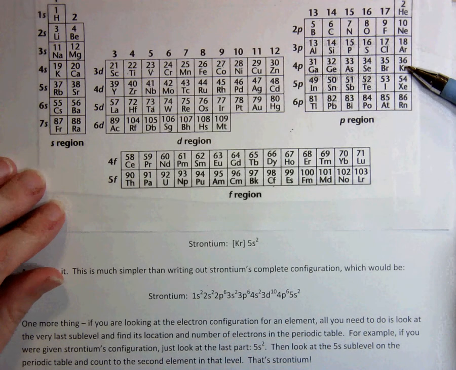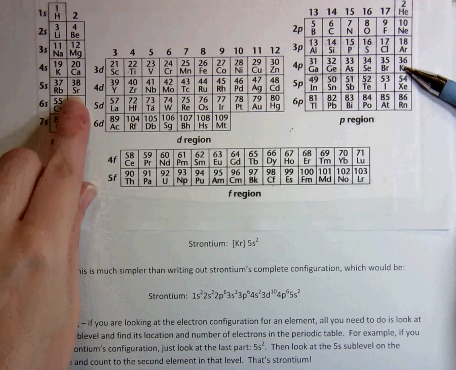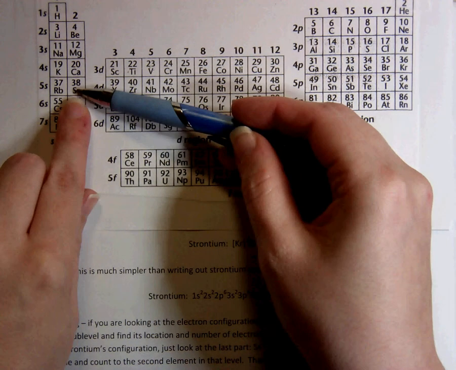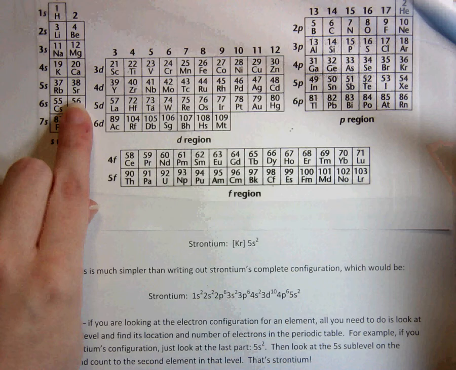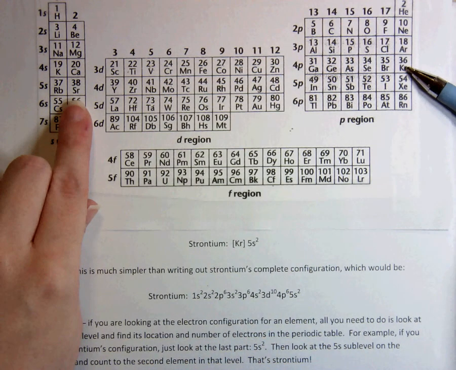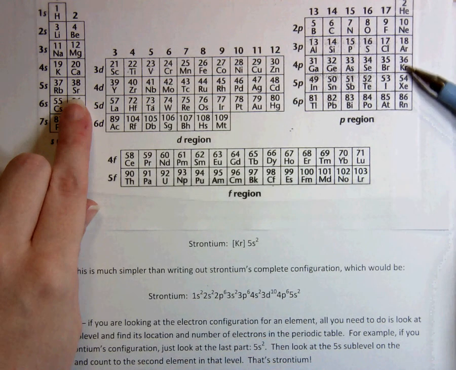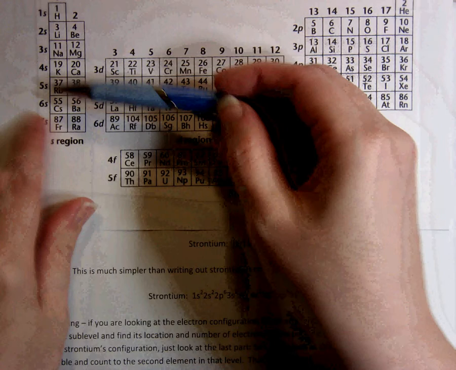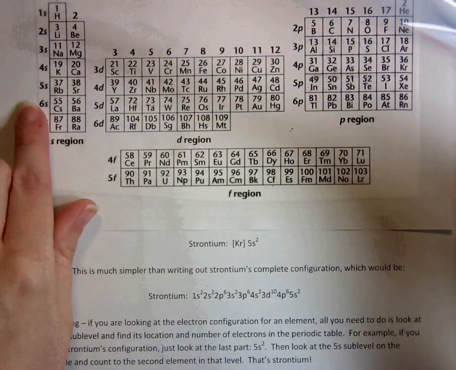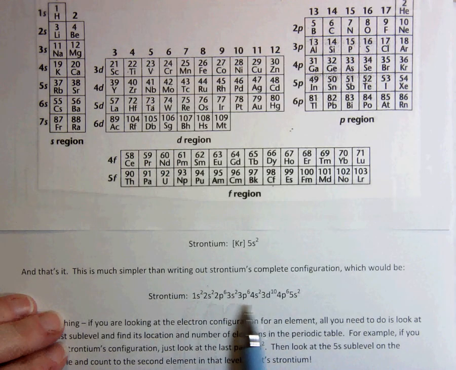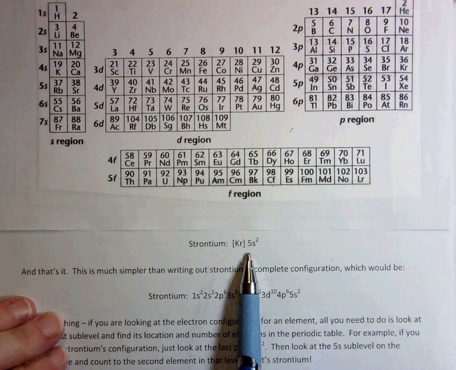Krypton comes before strontium, which is element 38. So it's the closest noble gas before it, 37, 36. Gets me here. So I say it's just like krypton plus 5s2. And that way I don't have to write out all of this. It makes it a lot shorter.